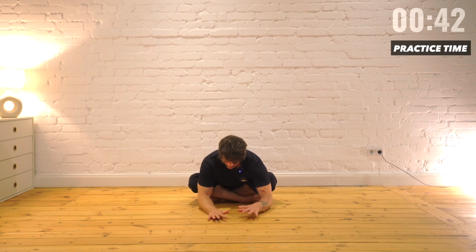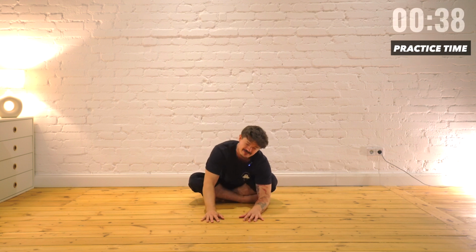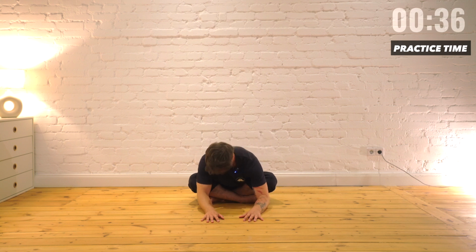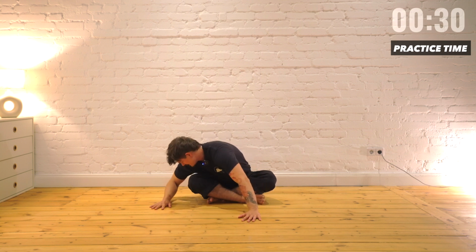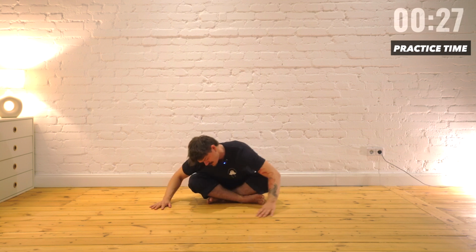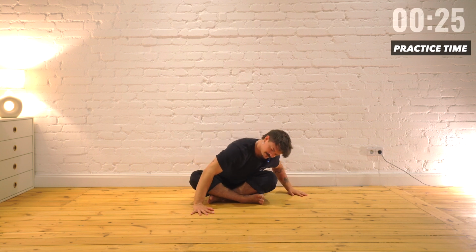And just like we started, let's also finish this class. Cross-leg position, bowing forwards. Very deep breaths, inflating your back. Bending in different positions. Opening up your legs. Changing sides.